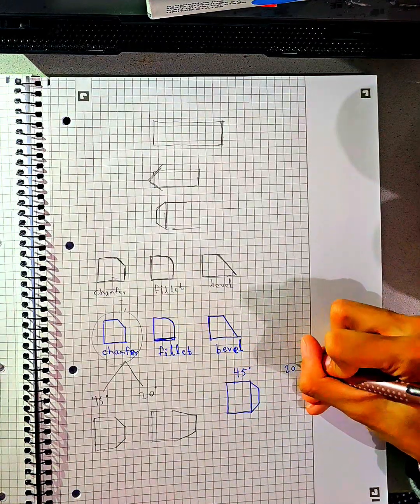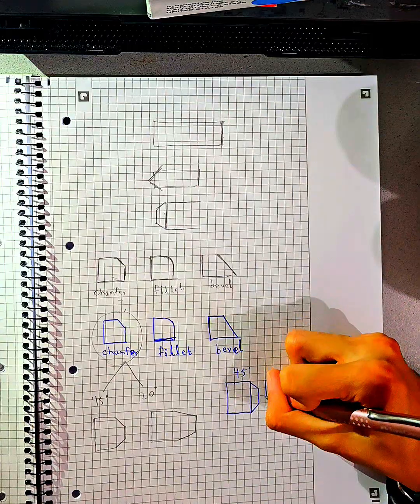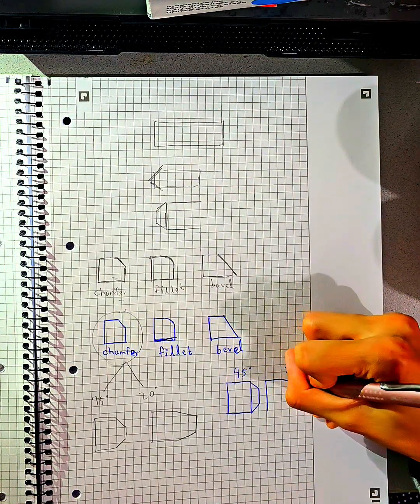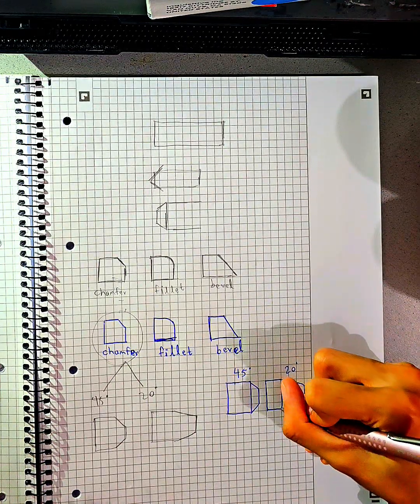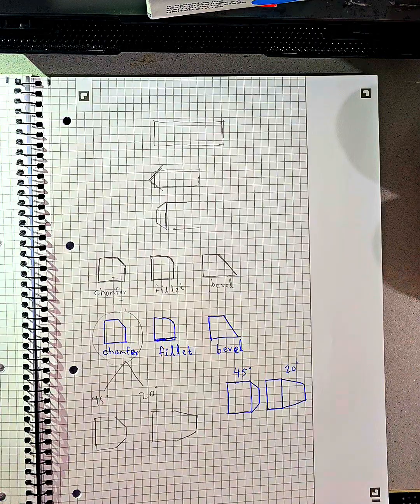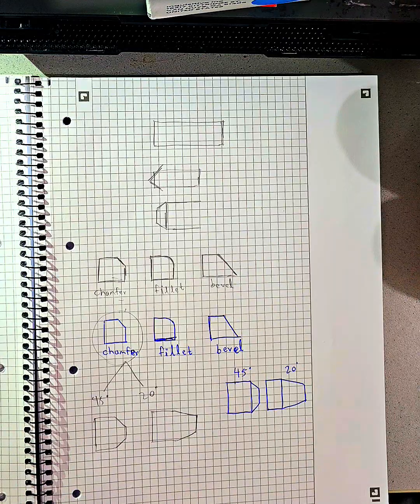And then the 20 degree chamfers, which look something like this. Right. So these are two different types of chamfers. Which one we use depends on your use case, which I am not very sure of, but from what I understand, 45 degree chamfers are used on shafts when you are trying to fit things onto the shaft. For example, bearings, gears, spacers, circlips, washers, etc.